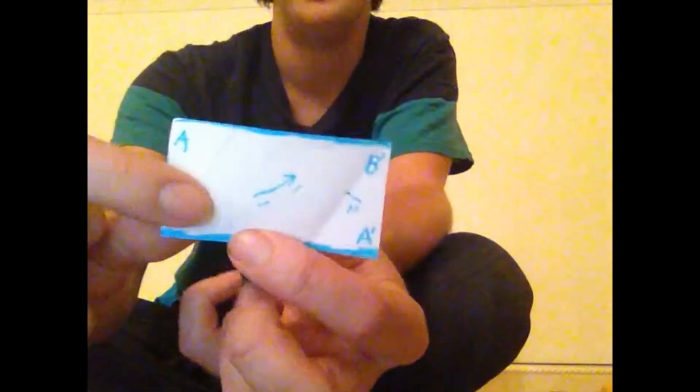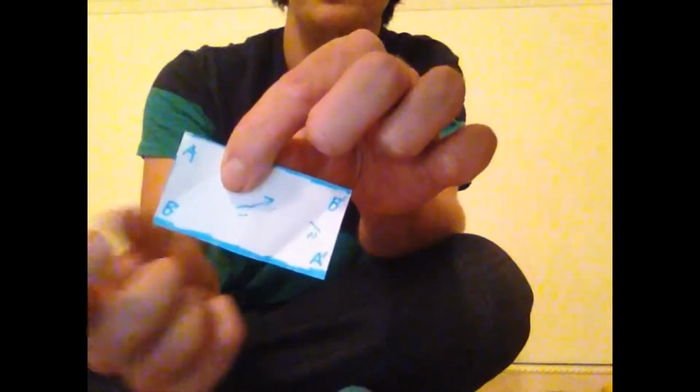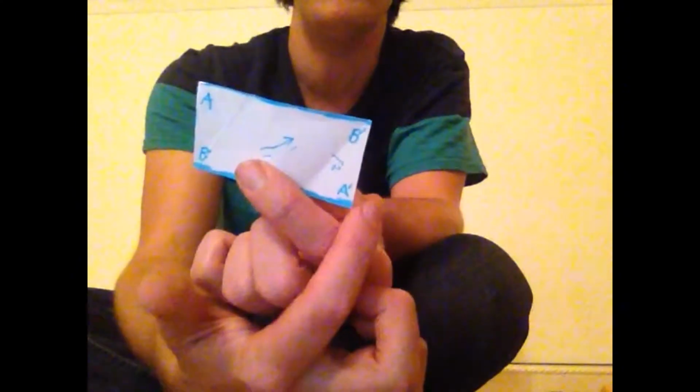So here's my basic diagram about how to make this thing. These blue bits here are going to be the outer edge, and we're going to end up identifying A with A prime and B with B prime. And if you look carefully, you can also see these different fold lines where we're actually going to fold the thing up.